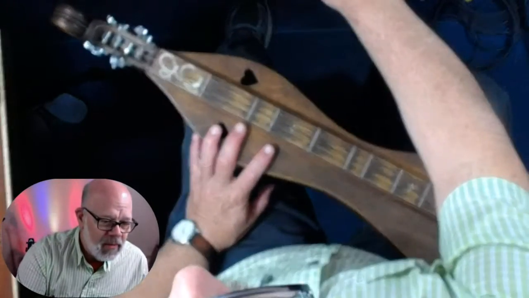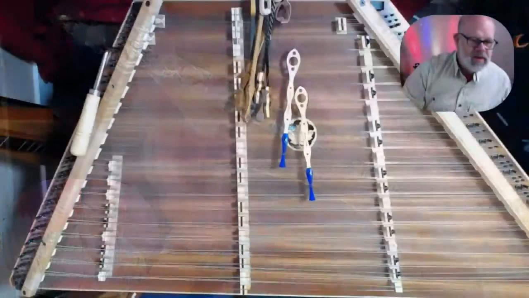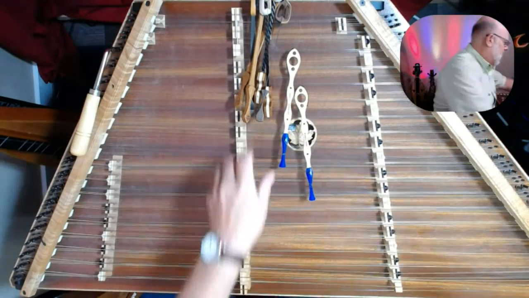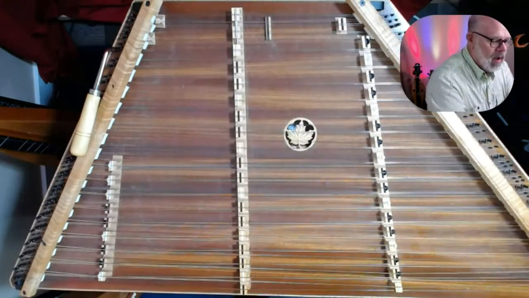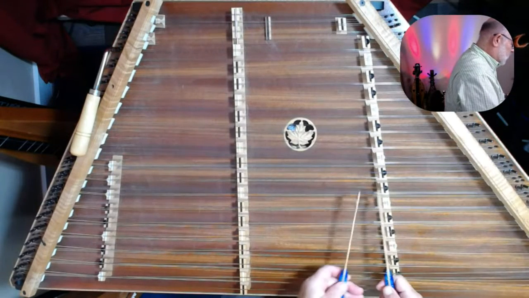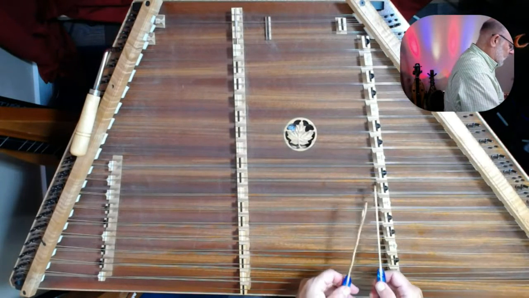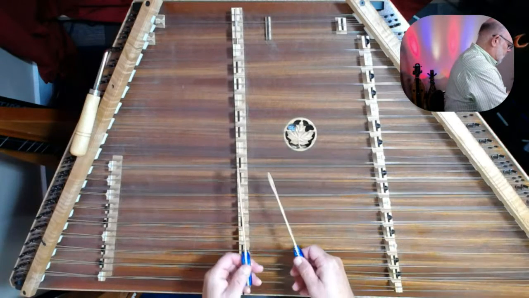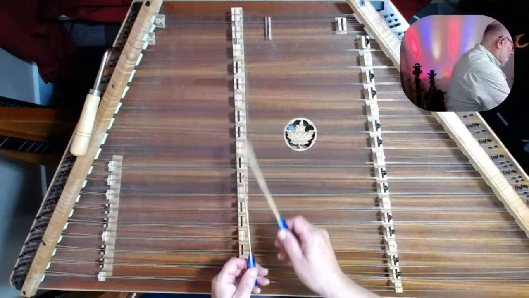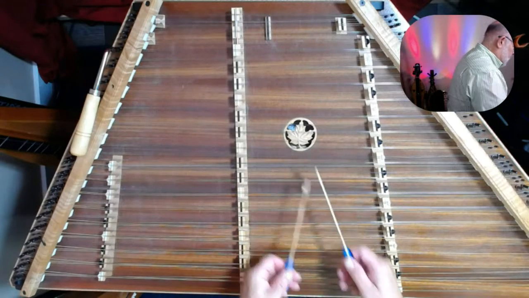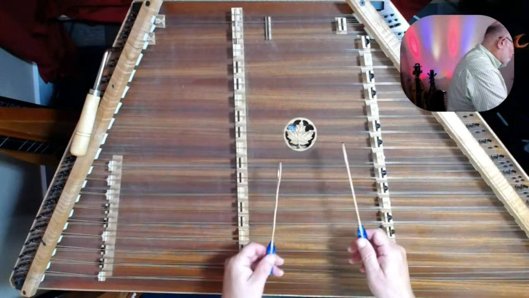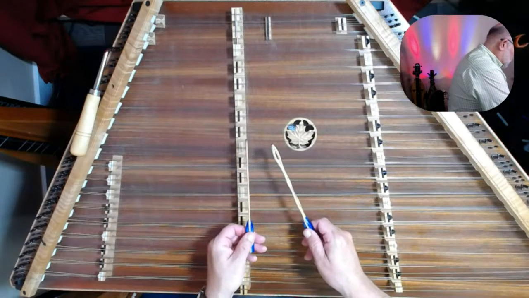Now, if we look at the hammer dulcimer, it's a similar situation, but not the same, because I have more options here. If I play in the box, I'm going to go between the bridges now. This is a G. So if I play major chord, minor chord, minor chord, major chord.